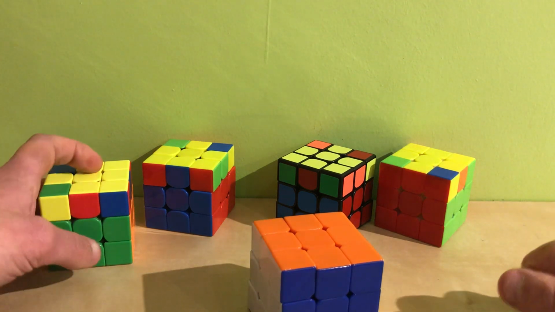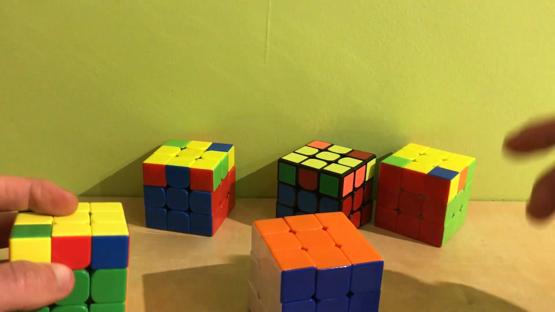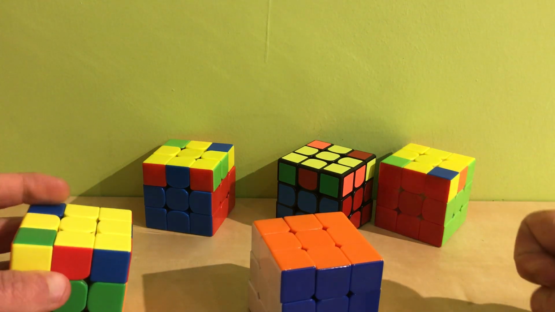adjacent ones. So yeah, hopefully this helps.